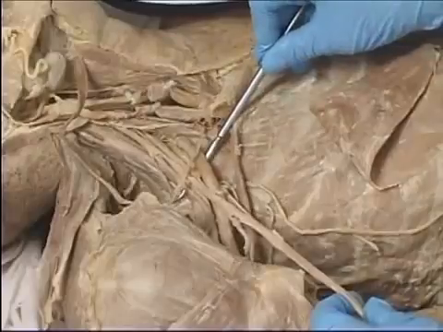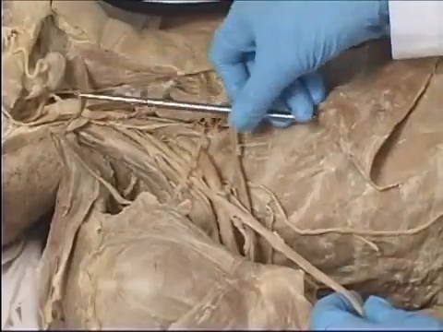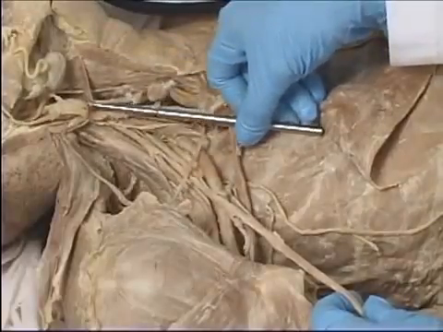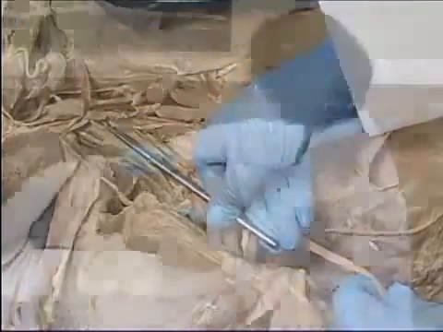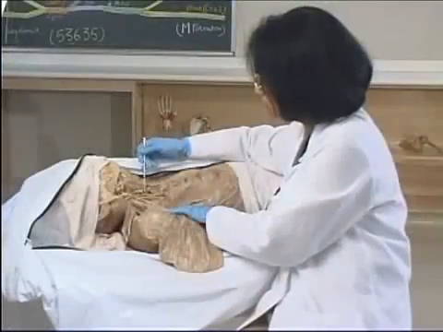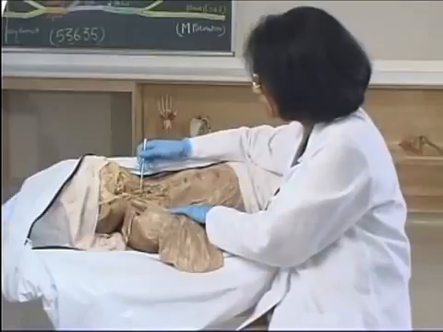So here is the base of the triangle, anterior border of the triangle, and the posterior border of the triangle. Through this triangle, the roots of the brachial plexus are coming out.